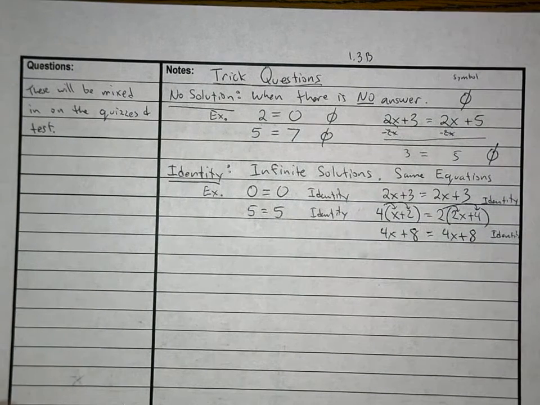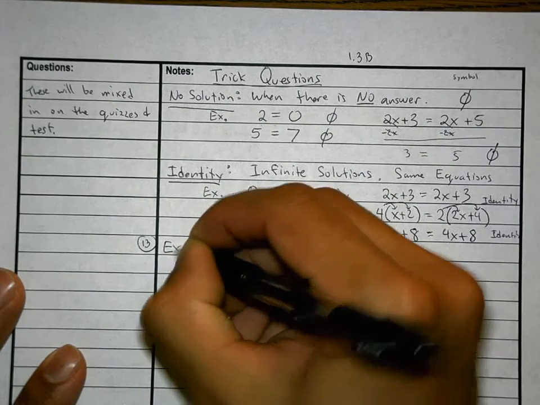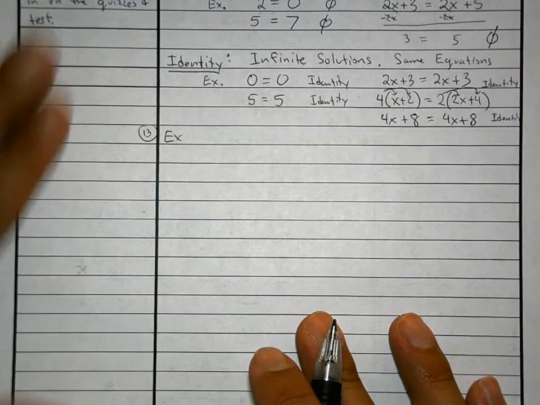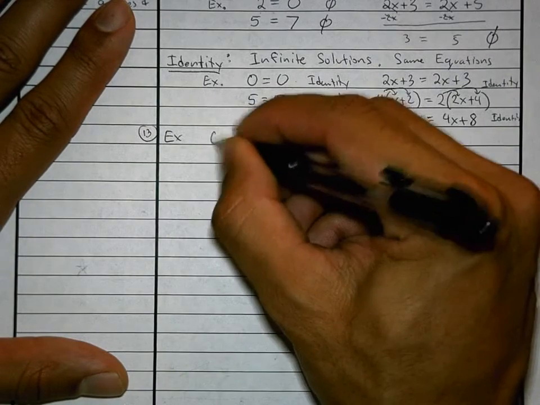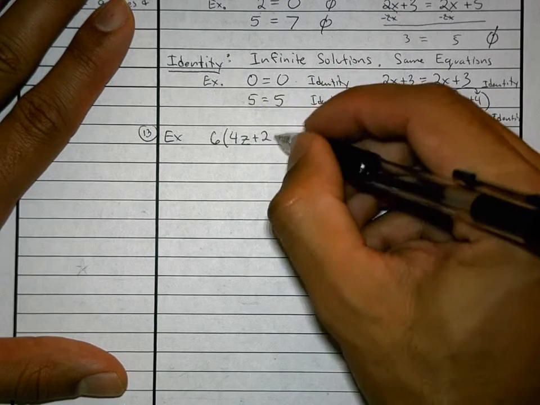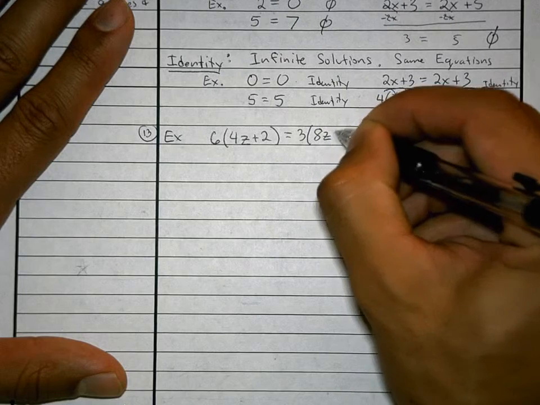I'll give you another example. Let's look at number 13. Scoot this up a little bit. 6, 4z plus 2 equals 3, 8z plus 4.